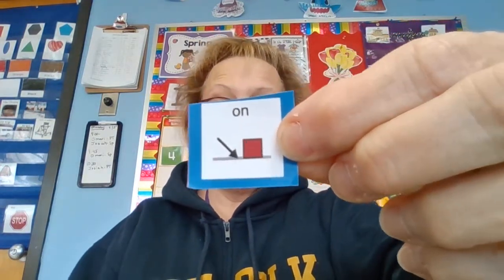On. Here's my little cup. The bear is on the cup. On.